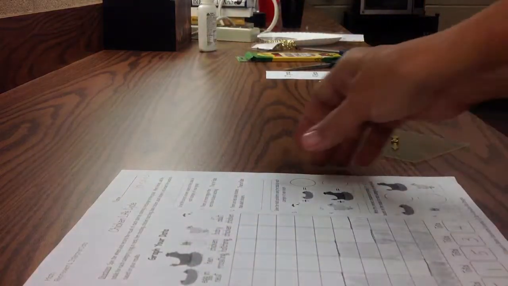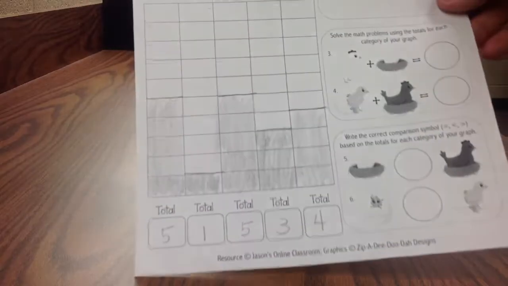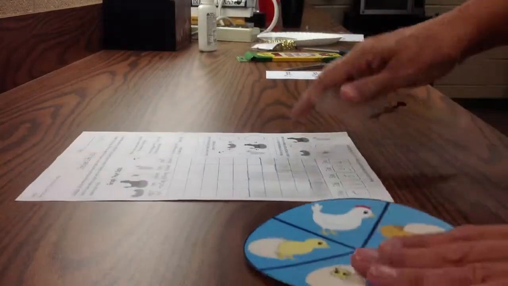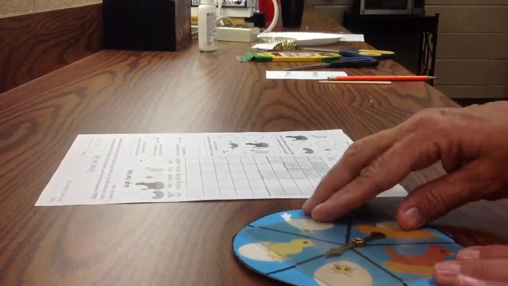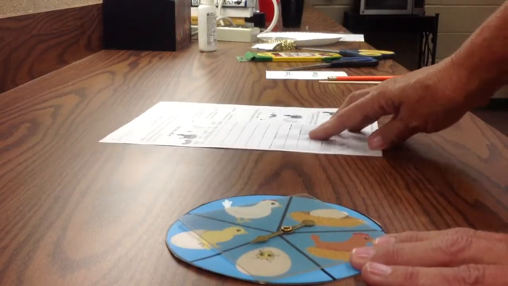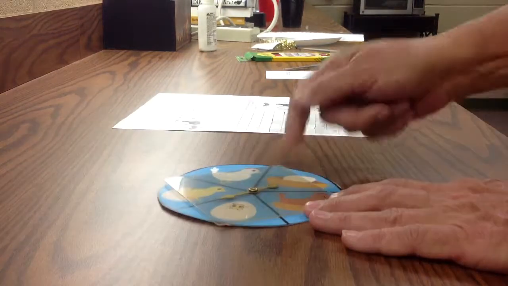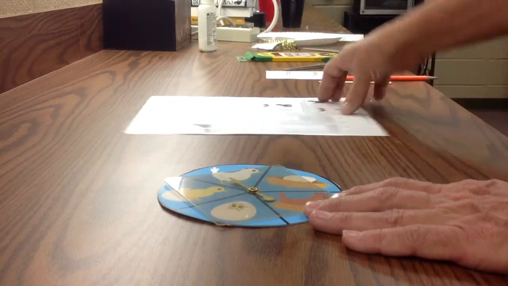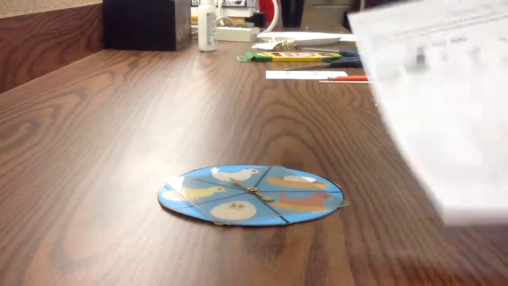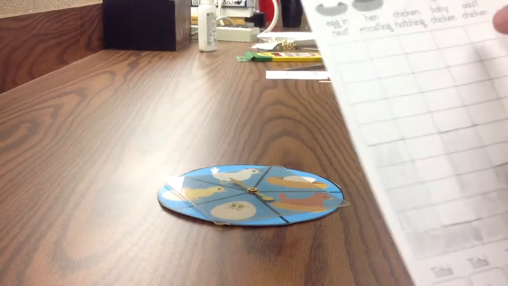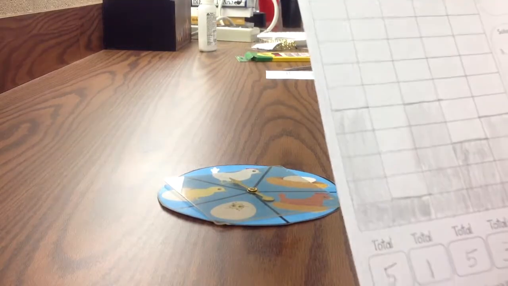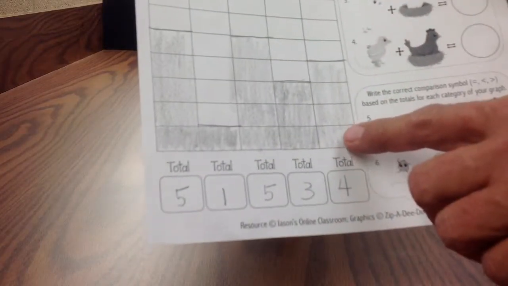And then they're going to have this little graphing worksheet. And what they do every time, let me lay a little spinner down here. Make sure I'm in the camera. I'm going to lay my little plastic spinner down there. Take a spin. It landed on the full adult chicken. So I'm going to color in one box right here.